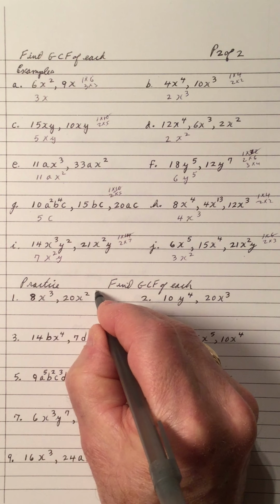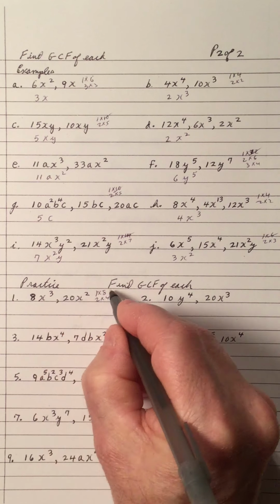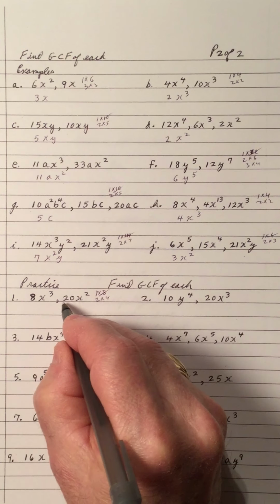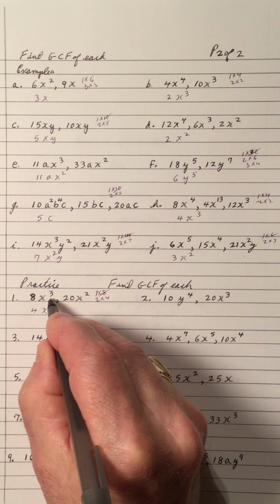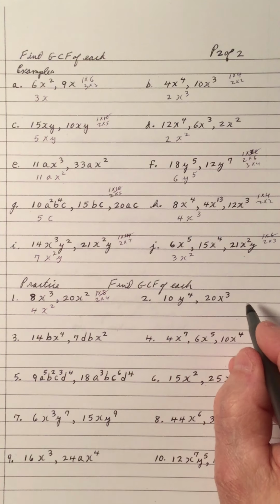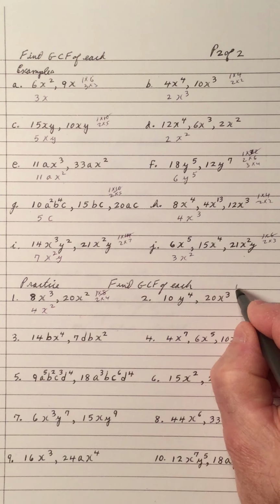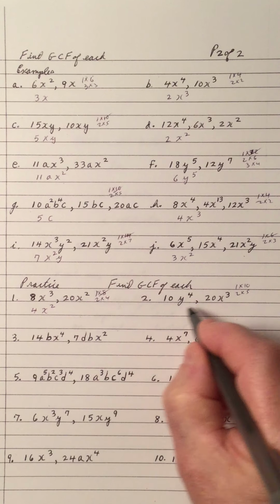8 is 1 times 8 and 2 times 4. Is 8 a factor of 20? No. Is 4 a factor of 20? Yes, so 4. And we have an x common, and the smallest exponent of x is 2. So 4x squared is the GCF. We have a 10. 1 times 10 is the smallest number. 2 times 5. Is 10 a factor of 20?